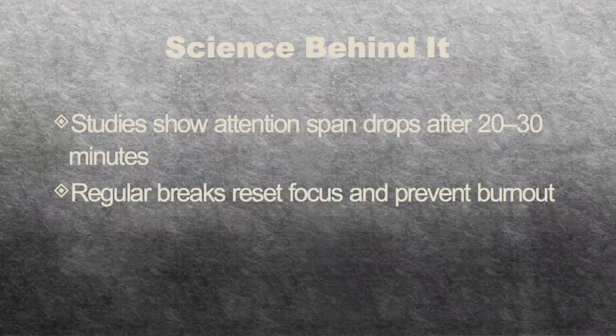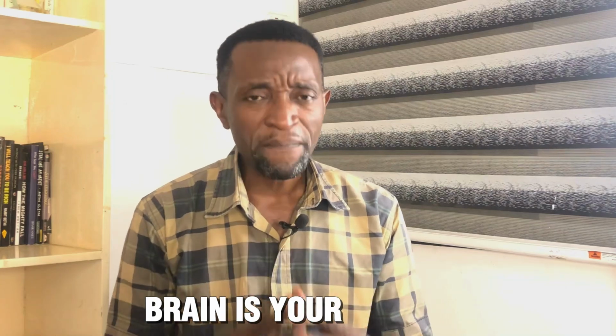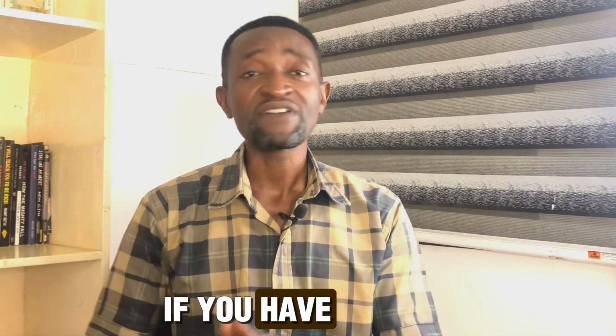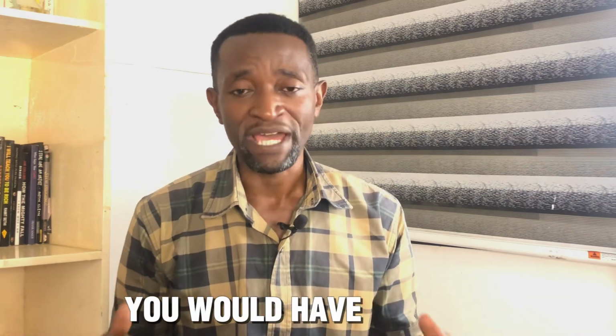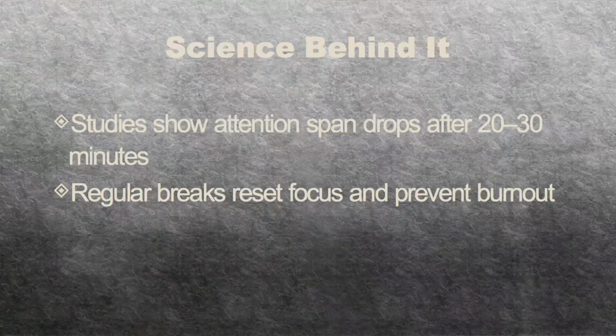So what is the science behind Pomodoro technique? If you have read anything about your brain at all, if you have studied your brain, which I believe you should have because your brain is your primary learning organ. If you have done that at all, you would have known by now that your attention span is usually between 20 minutes and 30 minutes per time. Usually between 20 minutes and 30 minutes. And Pomodoro suggests 25 minutes, right?